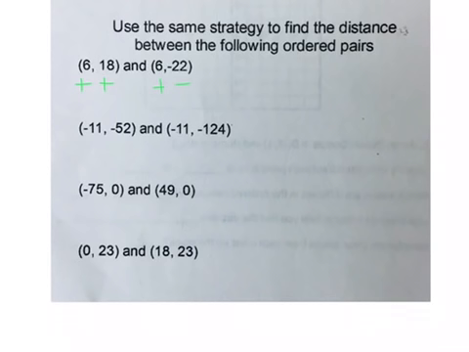So I can see that those are not the same, so they must be in different quadrants. Well, different quadrants, we're going to add. So I don't care about the 6, since those 6's match, and I'm not worried about that. It's the two numbers that are different. So the 18 and the 22, that's what I'm going to use to solve it.